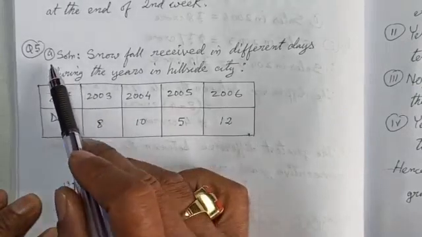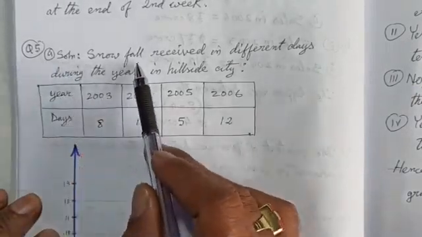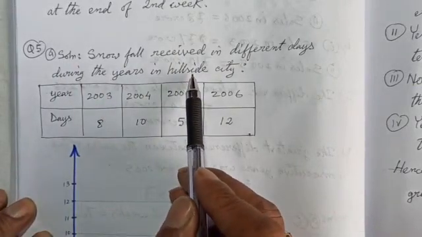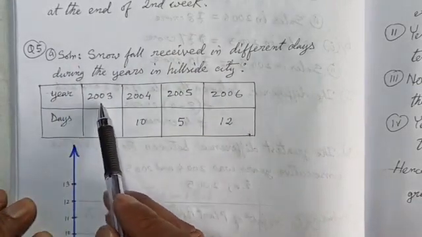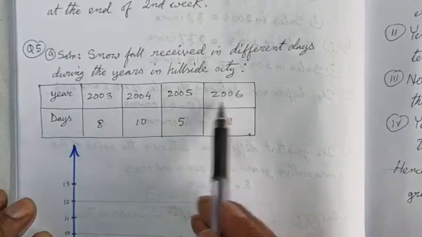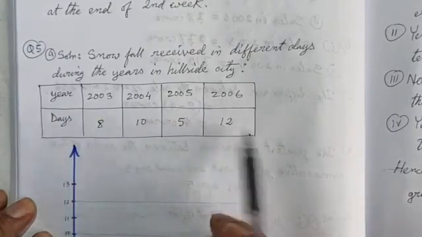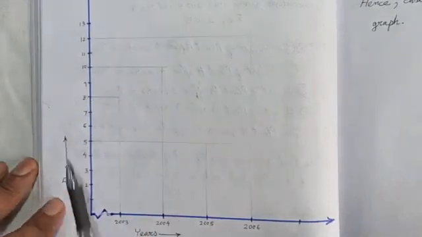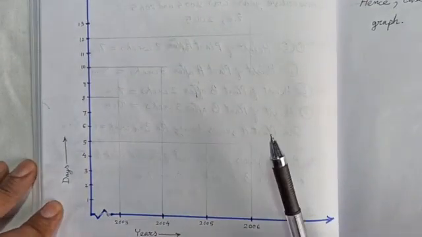Now question 5A solution. Snowfall received in different days during the year in a hillside city. Year: 2003, 2004, 2005, 2006. Days: 8, 10, 5, 12. Now to draw the graph, we have to draw this first: a vertical line and a horizontal line.